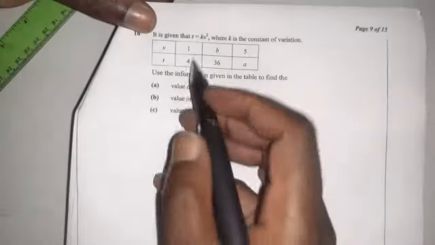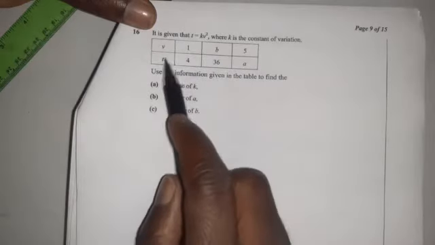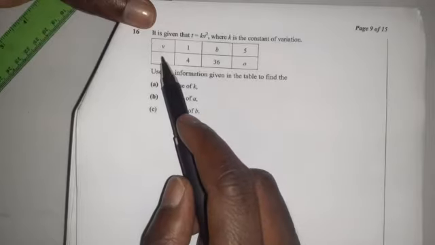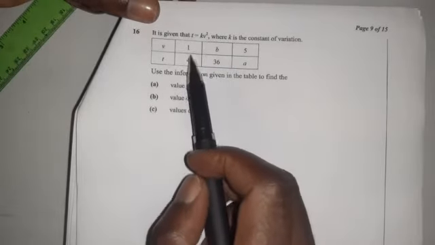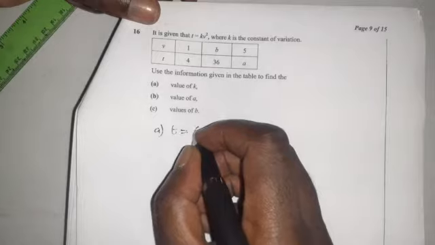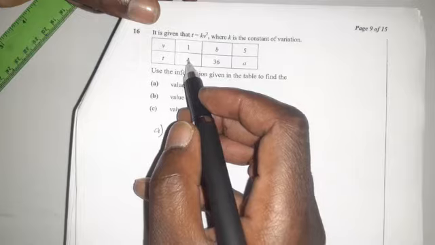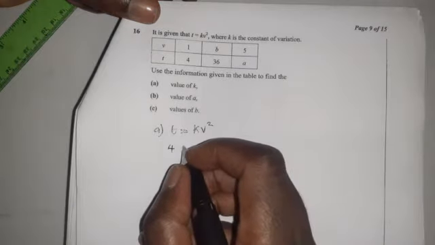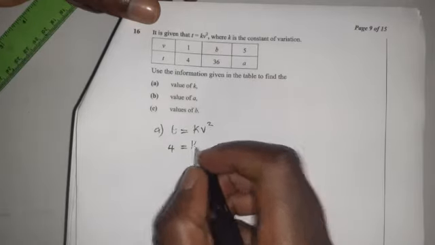All right, so we need to look at the table here. We need to look at a point where T and V have the numbers, which is this first one here. So when T is equal to 4, V is equal to 1. So we can say T is equal to K V squared. So when T is equal to 4, then K, what is our V?